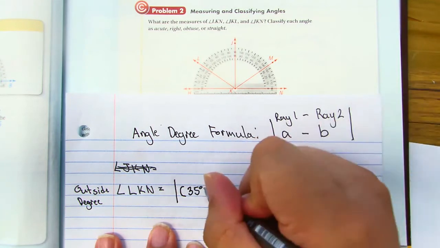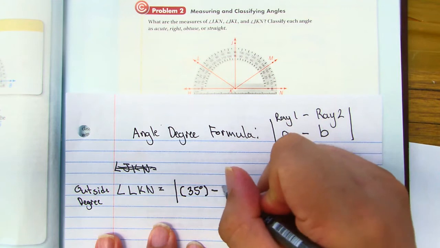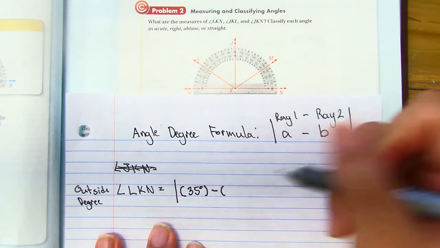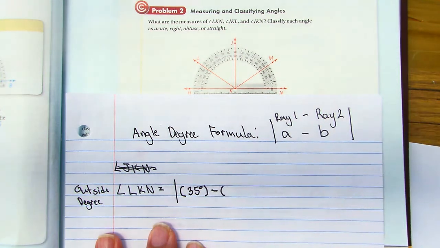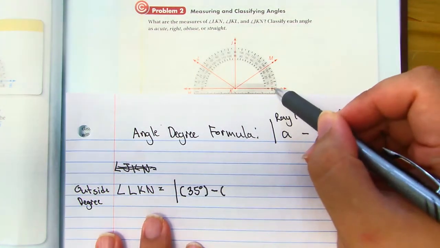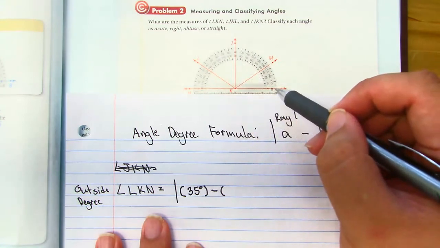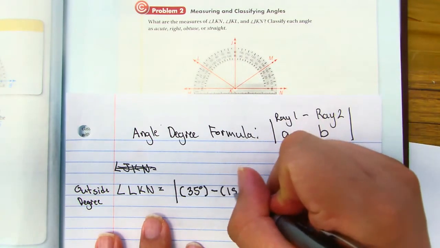It's important to put degrees so you can really keep track of what you are doing, instead of just writing down random numbers. And here, we're focusing on the outside. The outside degree is equal to 180.